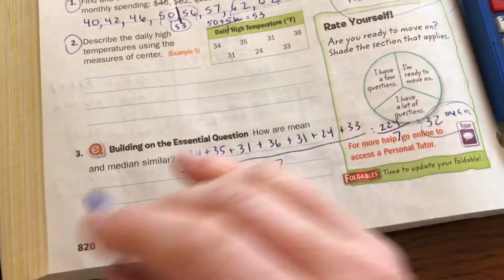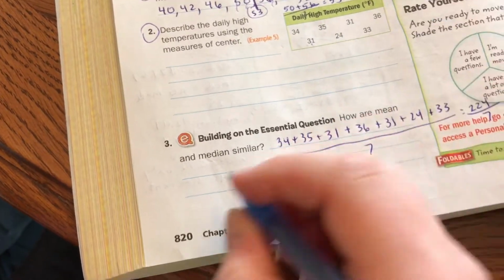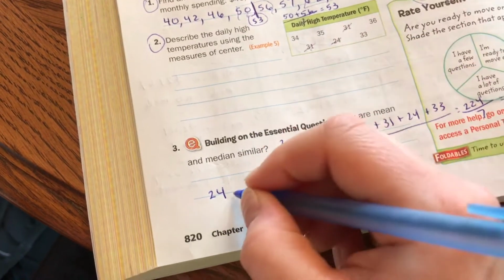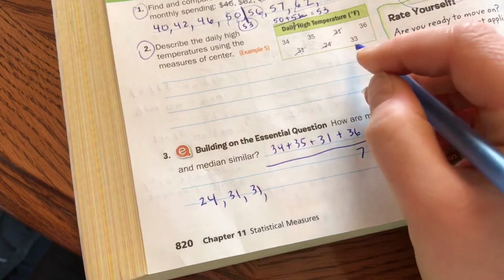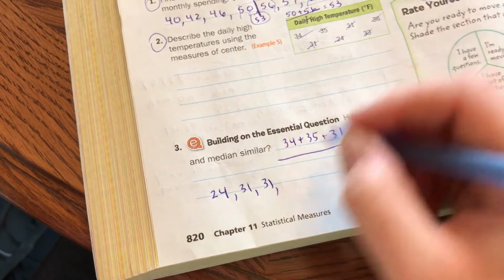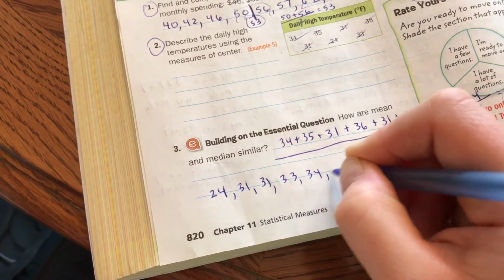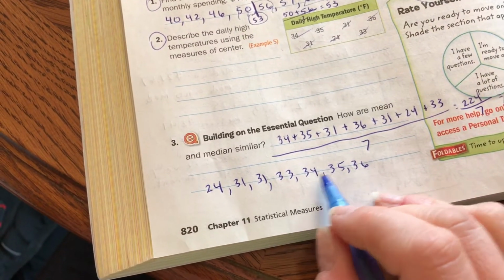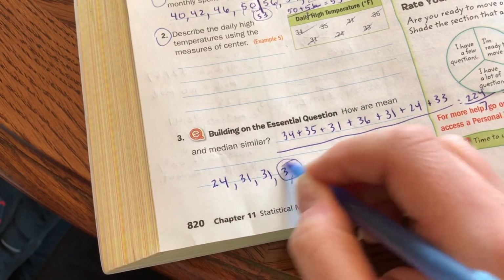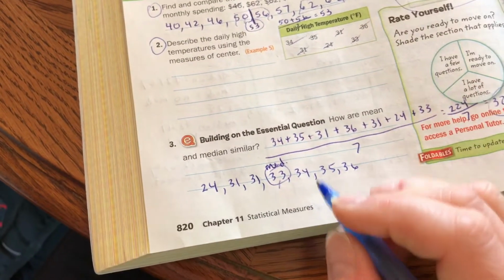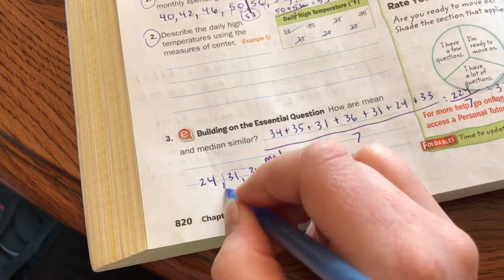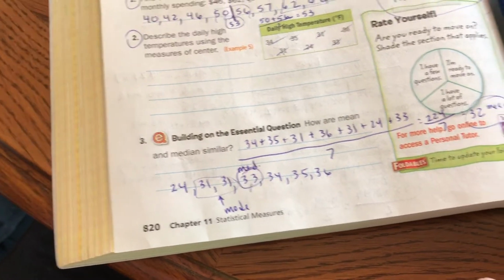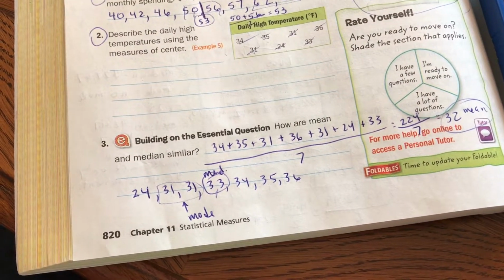Now we need to order them from least to greatest. So 24 is our least. And then you've got the 31s. 33, 34, 35, 36. That's easy to remember. Any center here? Oh, look at that. 1, 2, 3, 4. 1, 2, 3, 4. There's our median. Yay. Anything repeated? 31s. That's it. So that's our mode.